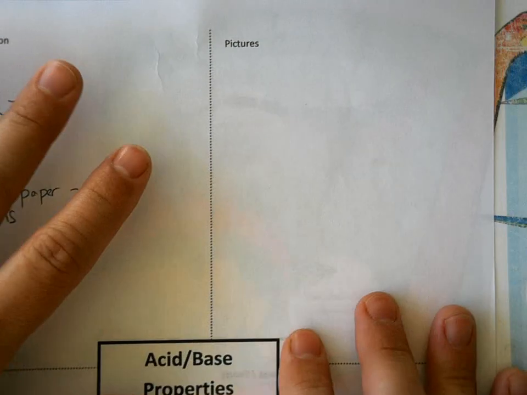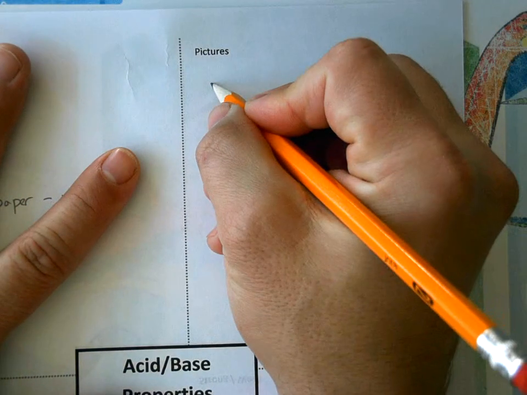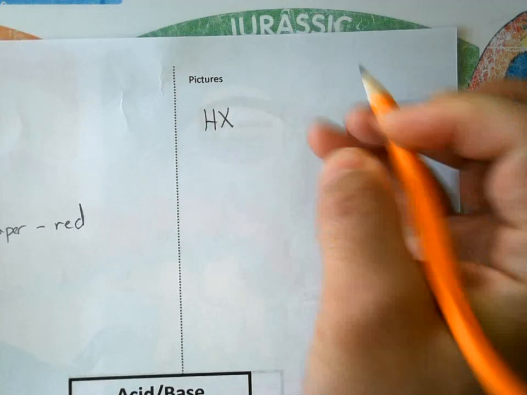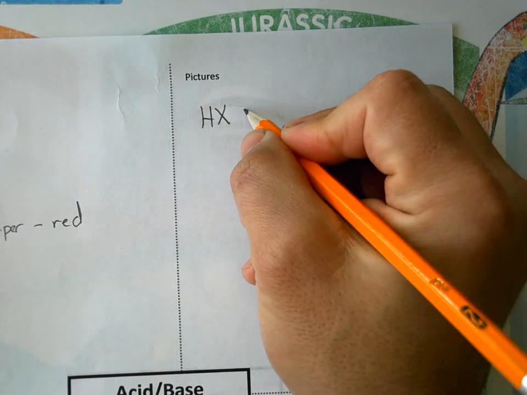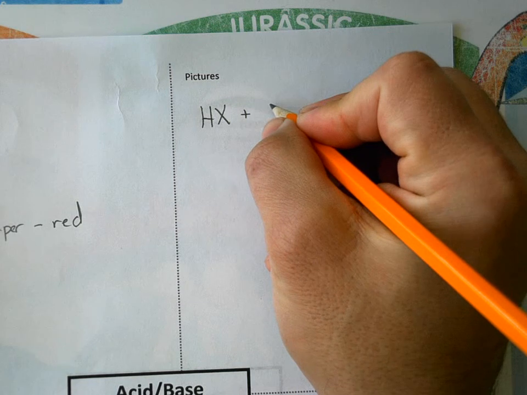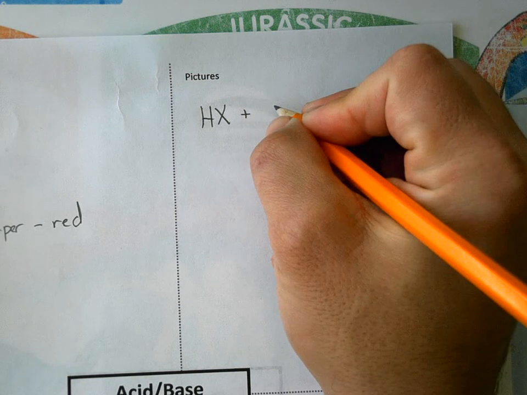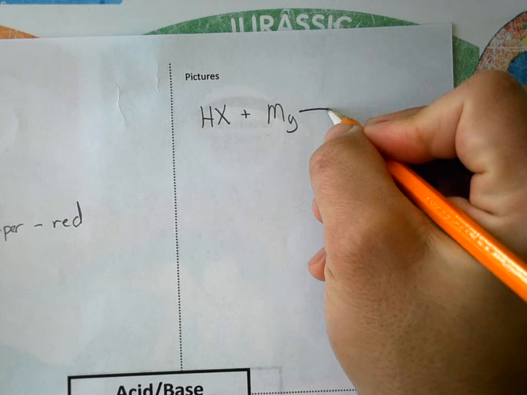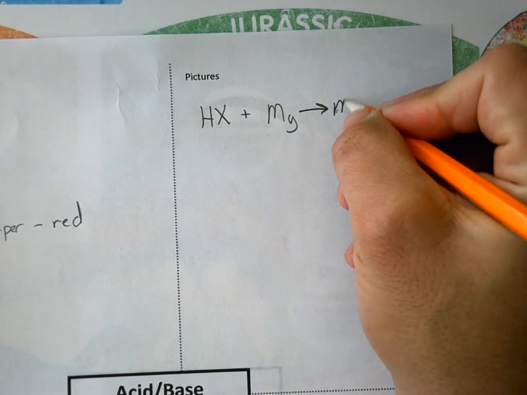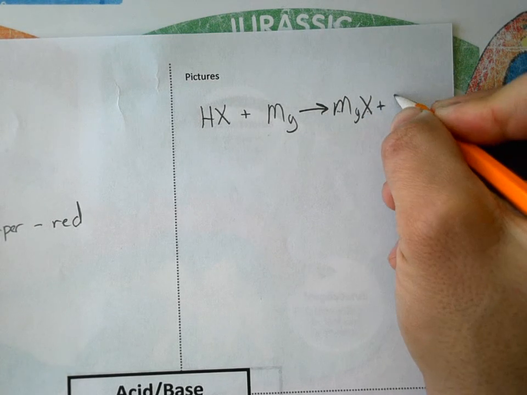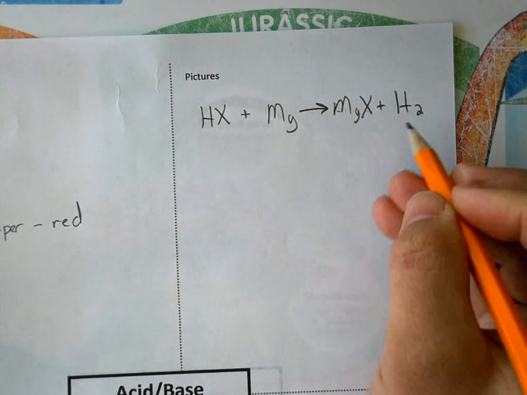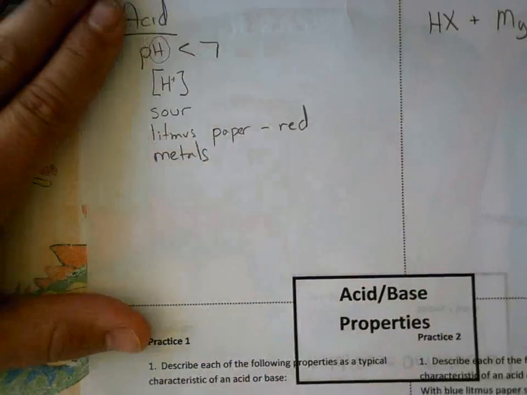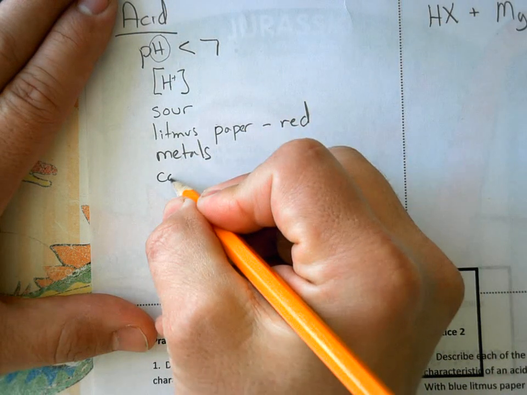Now coming over here to our picture, maybe I could say that the acid HX, X is just random, reacts with an element, let's say magnesium, to produce this MgX plus H2 gas. So they tend to produce this hydrogen gas. Okay, acids also tend to react with carbonates.